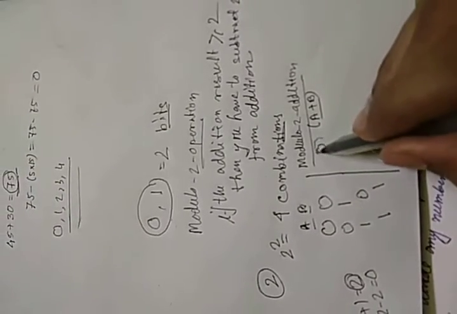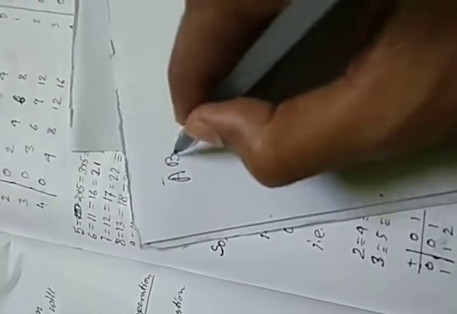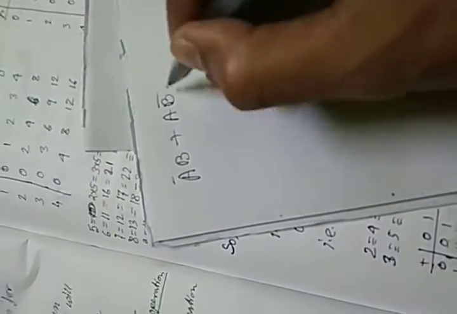This output is the same as the XOR operation of A and B. You know it very well. That is XOR operation, that is A bar B plus A B bar.